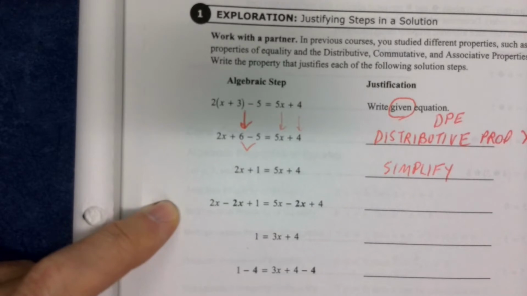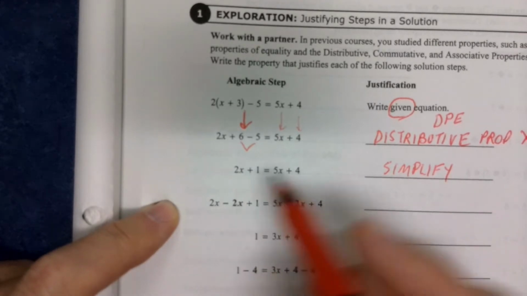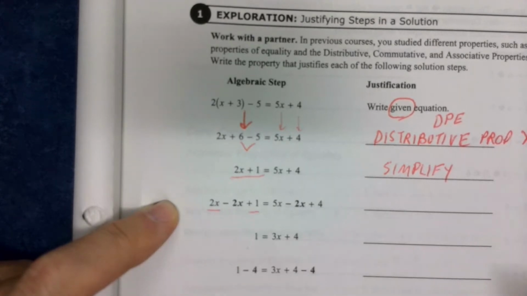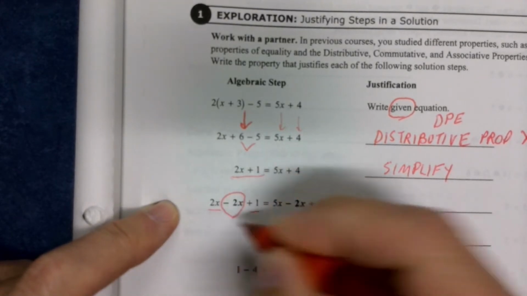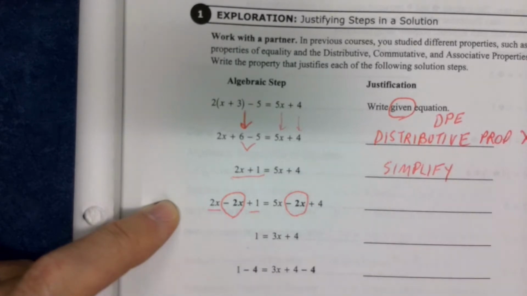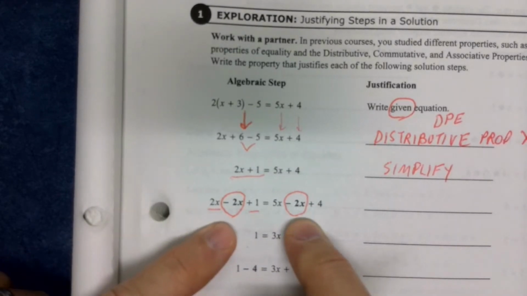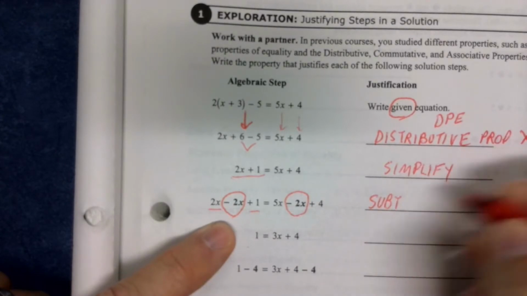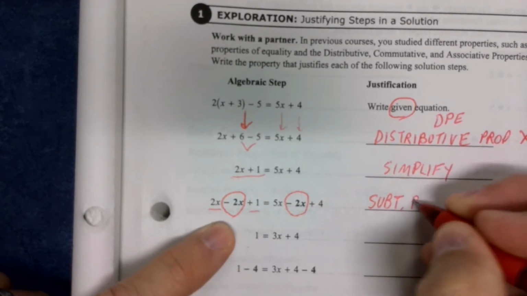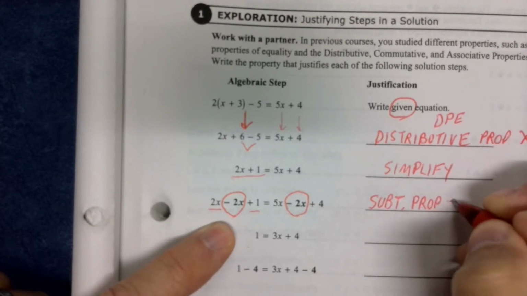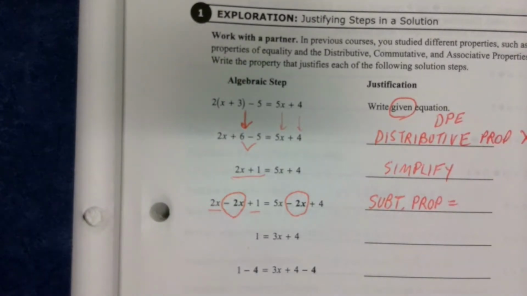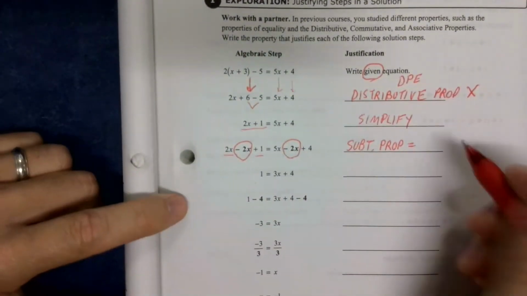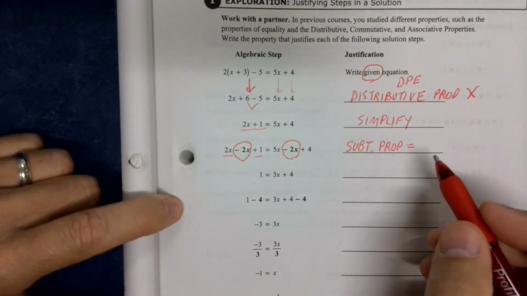Good deal? This next step right now, you can see that I go from 2x plus 1 to, there's still the same 2x plus 1, but now I've got a minus 2x on this side, and I got a minus 2x on that side. So I did both of those to both sides of the equation. Well, what I'm doing then is subtraction property of equality, and that states that as long as I subtract something from one side of an equation and I do it to the other side of the equation, they'll still be equal.